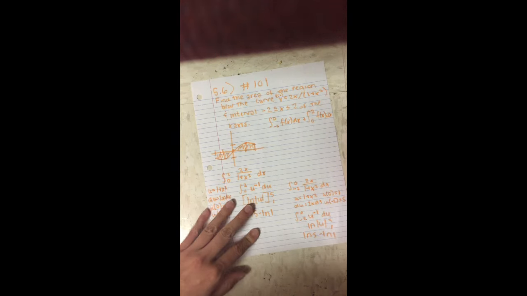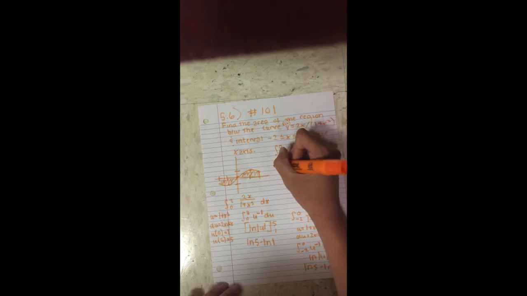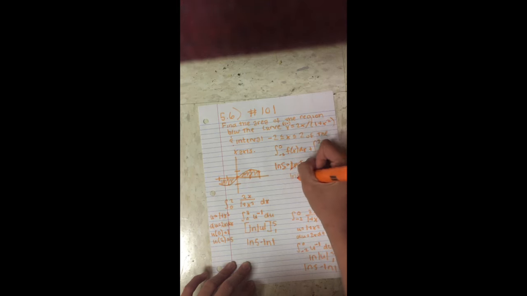So now we are going to add our two things. The answers from both of these integrals, ln 5 minus ln 1 plus ln 5 minus ln 1. So first of all, ln 1 is 0, so those cancel out. ln 5 plus ln 5, we get 2 ln 5, and that's the area under the curve from this interval, and it's the area between this function and the x-axis.